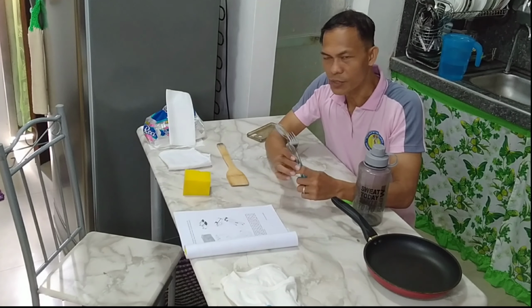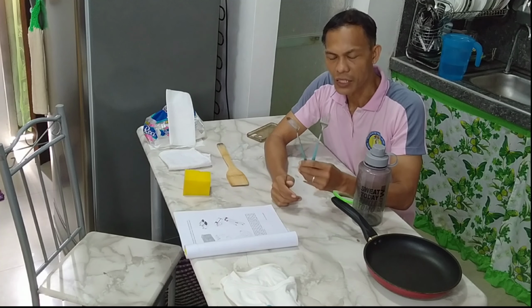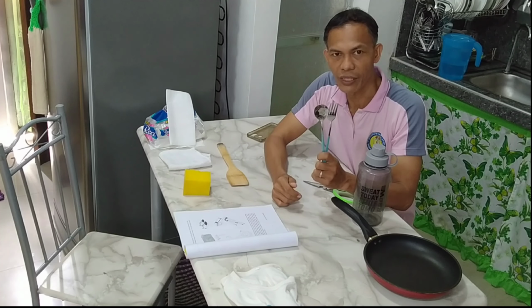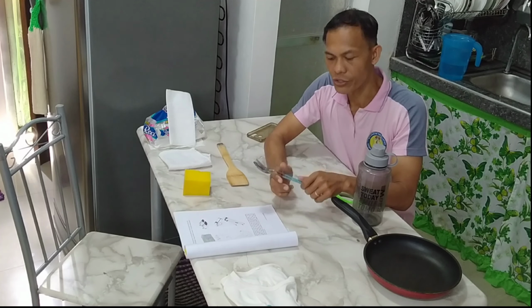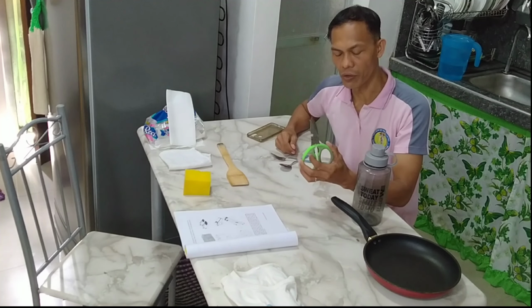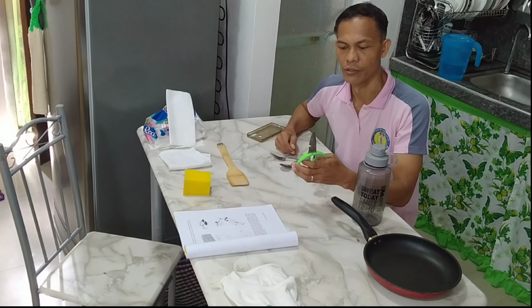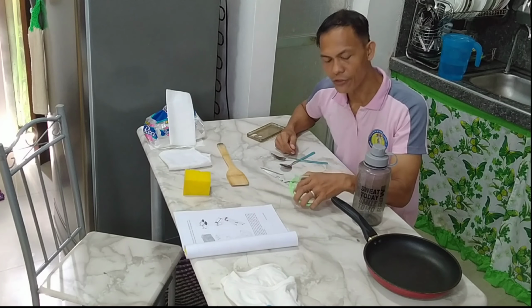While this utensil, spoon and fork, is made of metal, it's heavier than the density of the water, therefore it will sink quickly under the water. As well as this scissor, because its density is higher than the density of water, it will easily sink under the water.